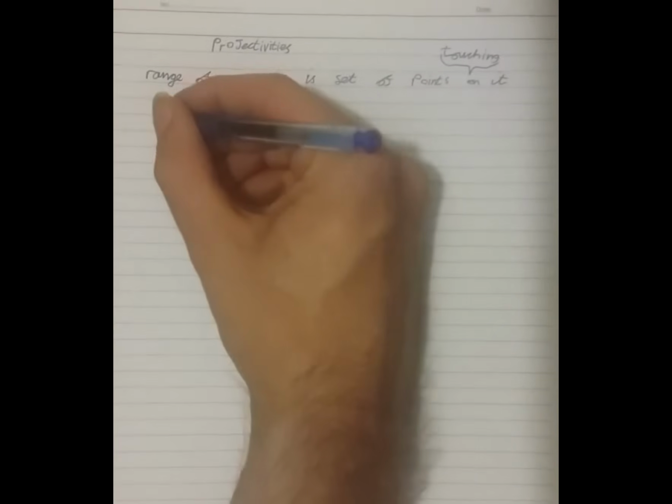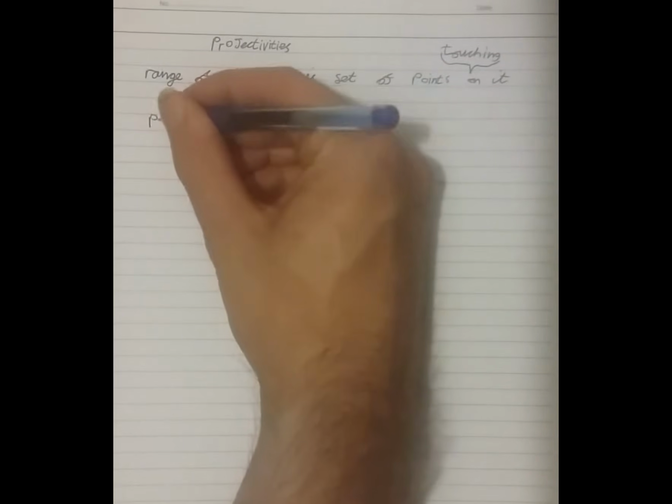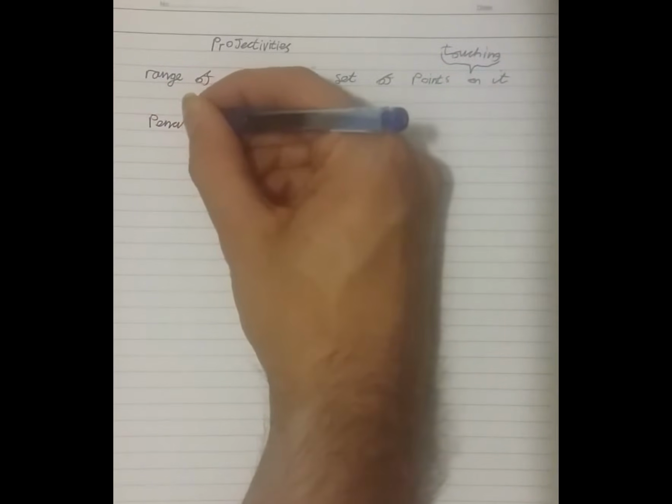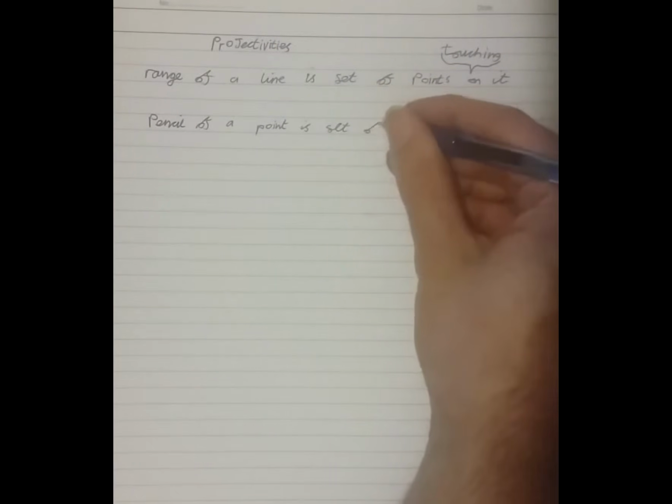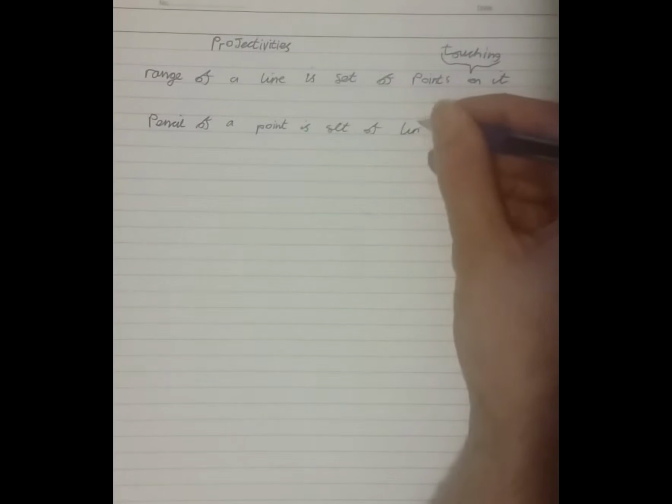And in a similar kind of dualistic way, we're going to define the pencil of a point as the set of all lines touching it.